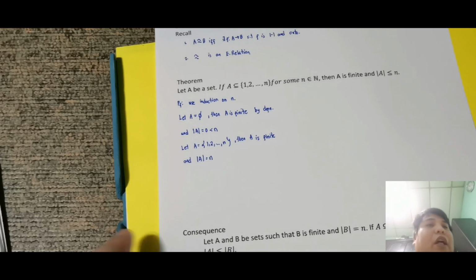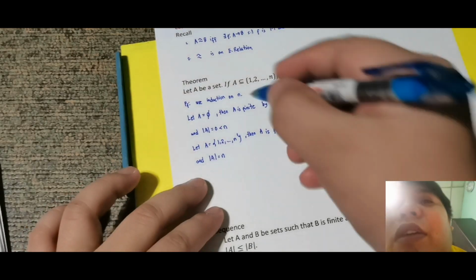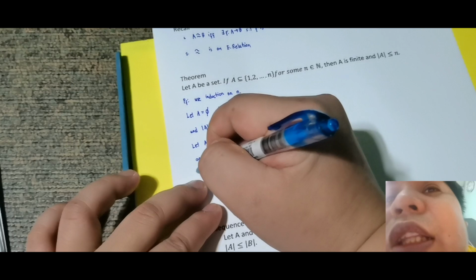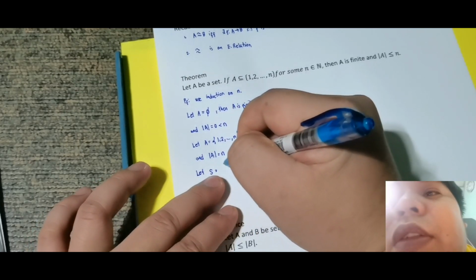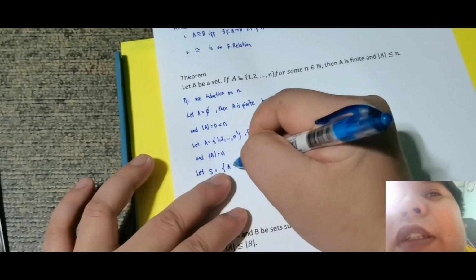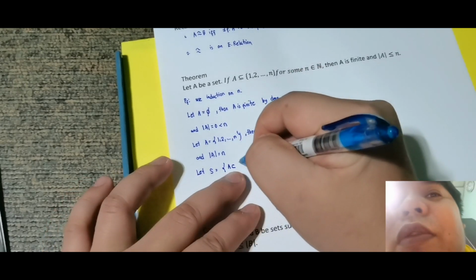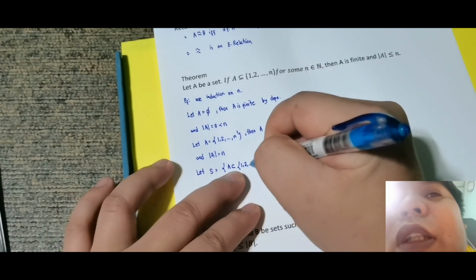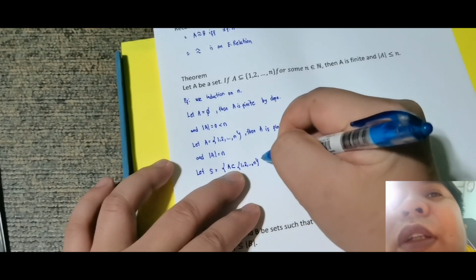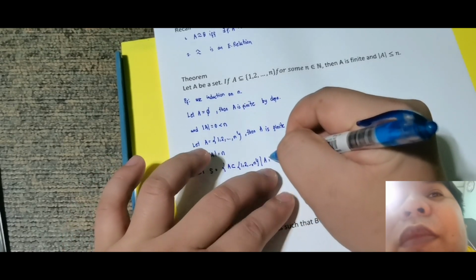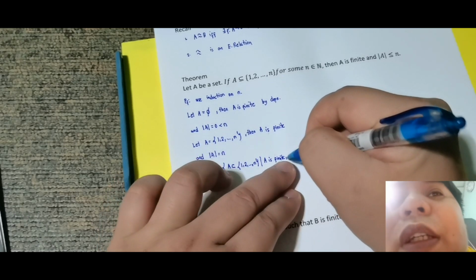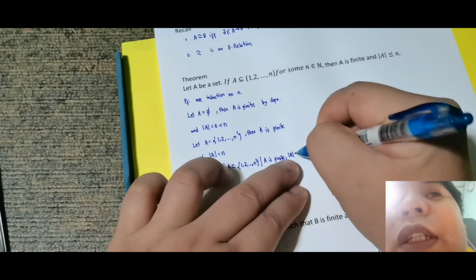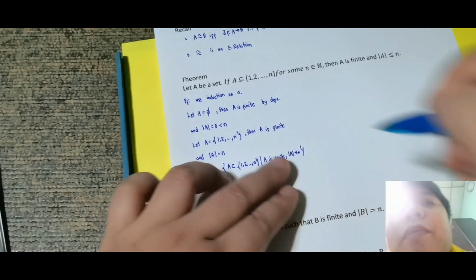Okay, so dito tayo mag-show ng induction. So magle-let muna ako ng S. Let S be the set containing A such that siya yung subset nung 1, 2, 3, dot dot dot up to n such that si A is finite and yung cardinality of A is less than or equal to n.